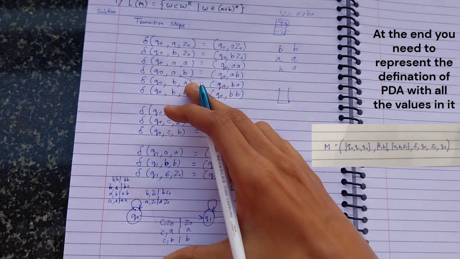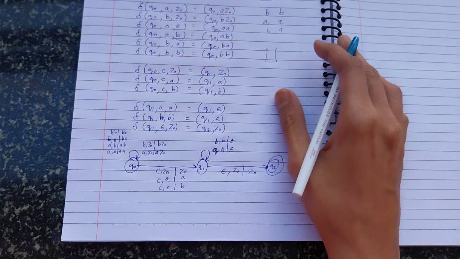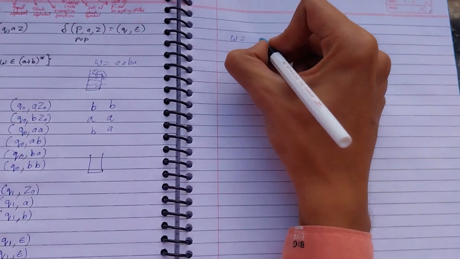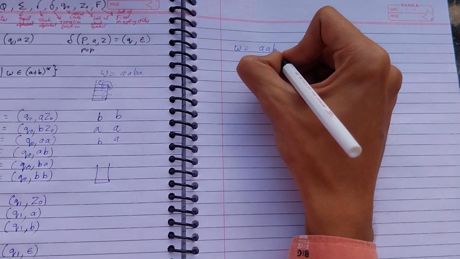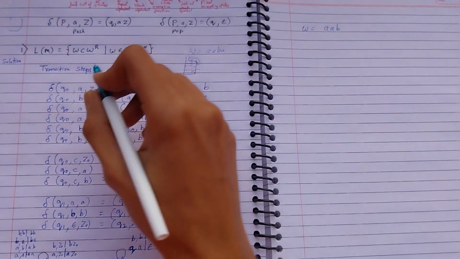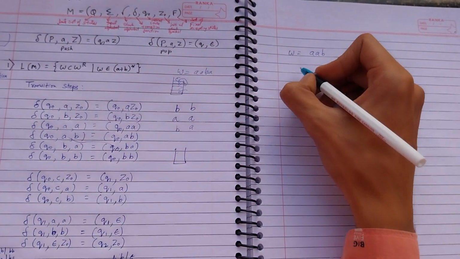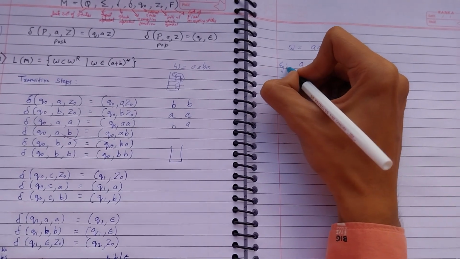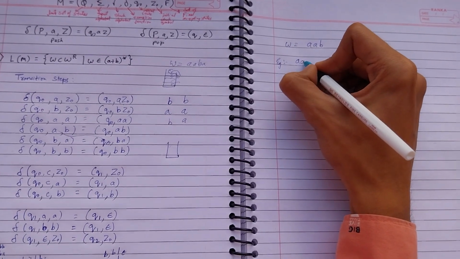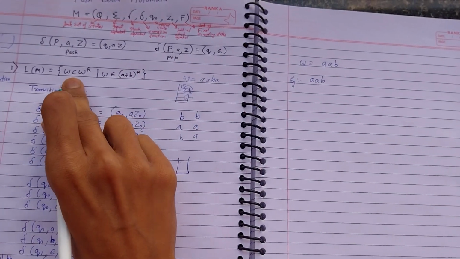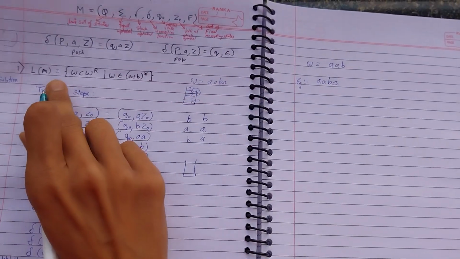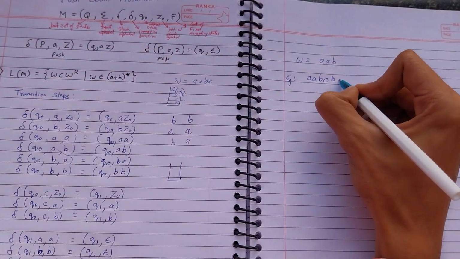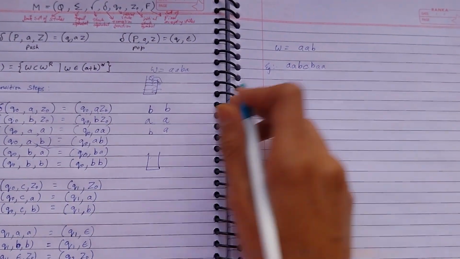This carries more marks. Now I will test with some example. Suppose my w is ab. So I will create a string from this. So w is ab, then what should I consider? c, and then reverse the word, that is ba.